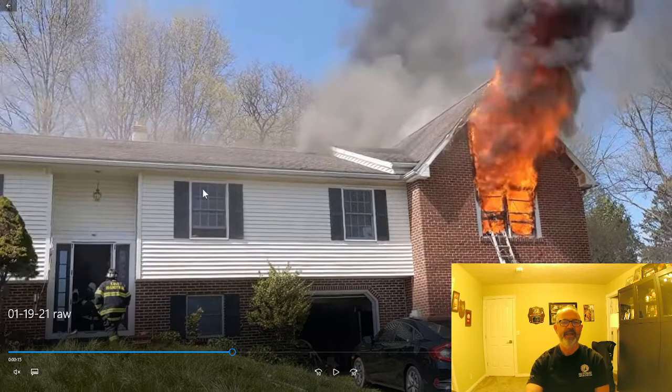So if this room is closed, then there might be smoke in the hallway, but if the door to this room is open, that's indicating that there's nothing in the hallway, which tells you that the door going to the main bedroom is closed, which is ideal, right? That's an ideal situation. And that's reinforced because there's no smoke coming out of this front door, right? It's wide open.